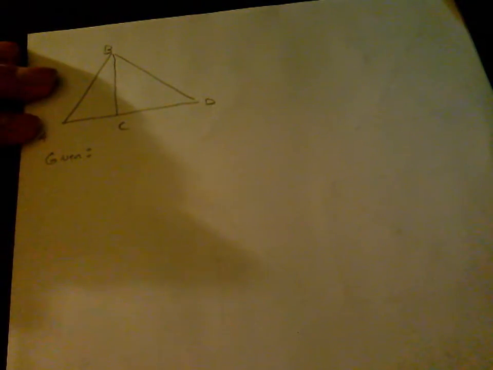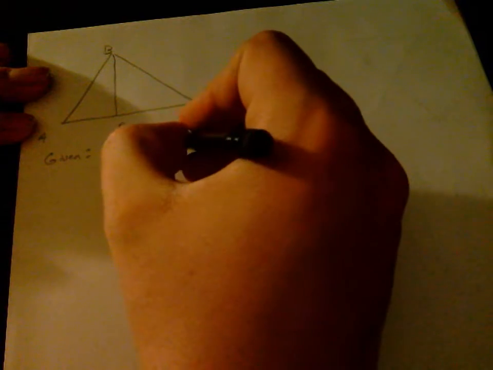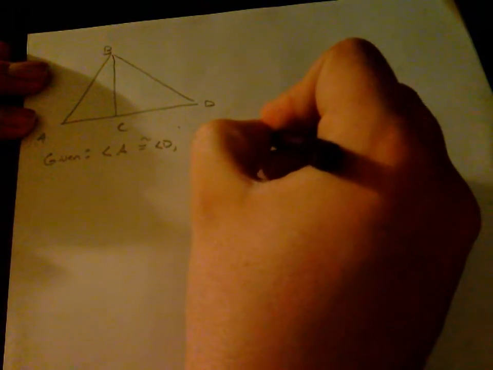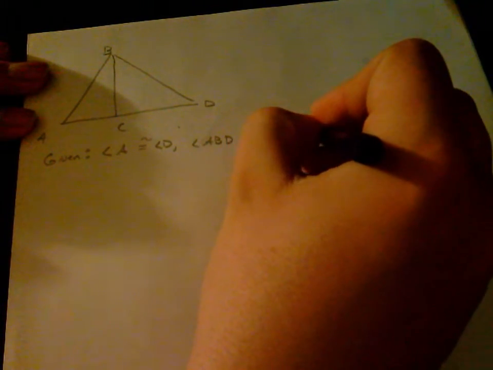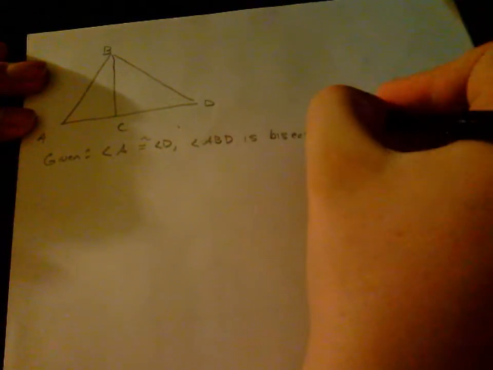So if you're given something, that means this is information that is free. It's information that you don't have to prove to be true. You just know it's true because I told you that it's true. So I tell you that angle A is congruent to angle D. And I tell you that angle ABD is bisected by BC.